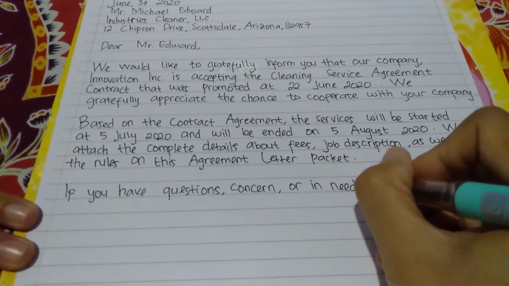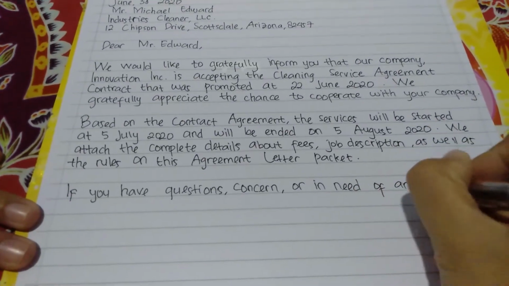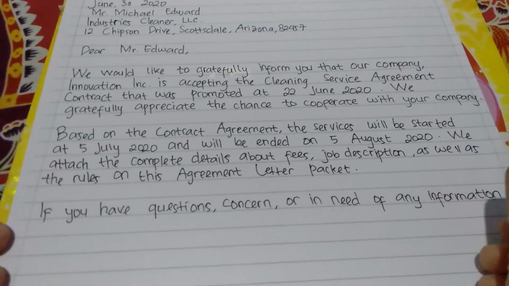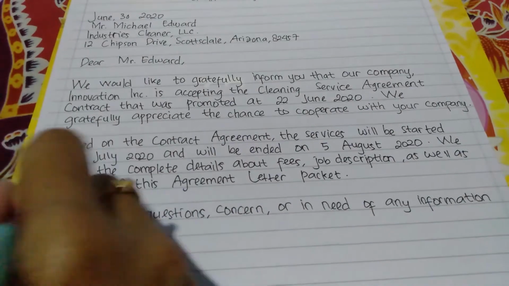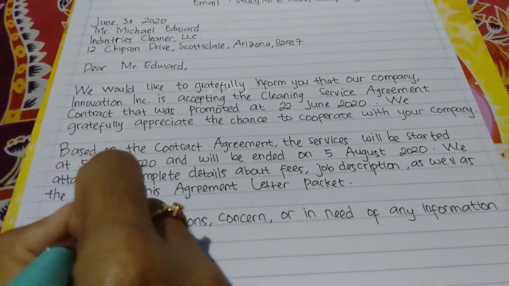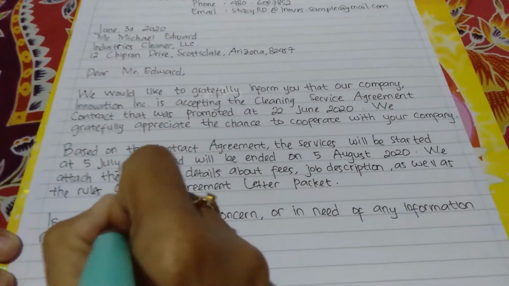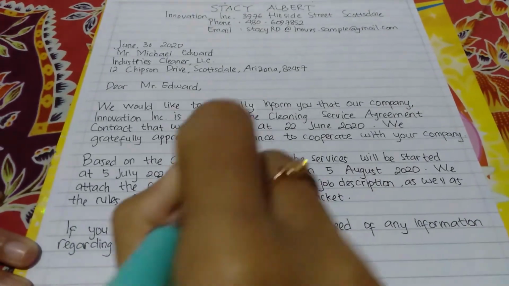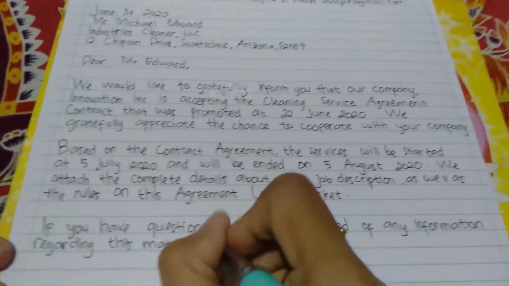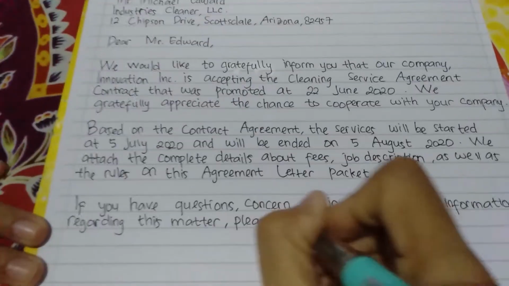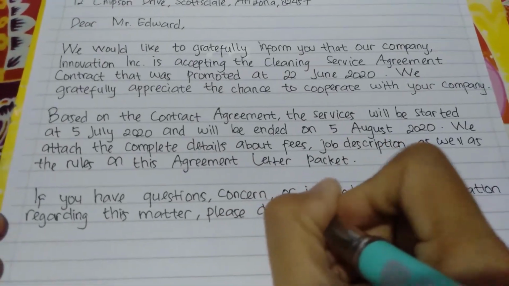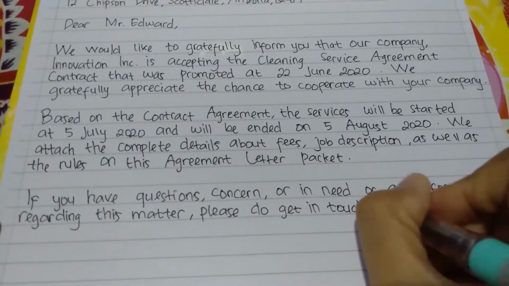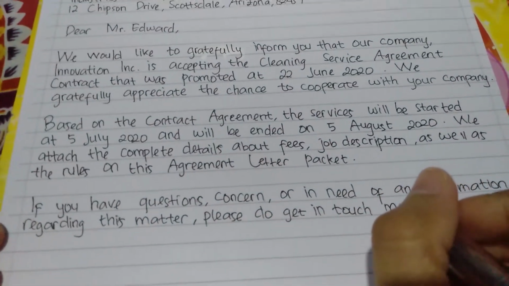Then the third paragraph. As always, your letter should be short, so don't make it more than three paragraphs. The third paragraph is the closing paragraph. In this case, you can make a conclusion about your first and second paragraphs. Or you can put additional information about how the recipient can contact you or get more information about the project.